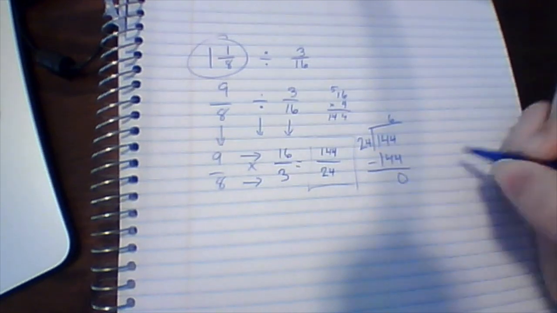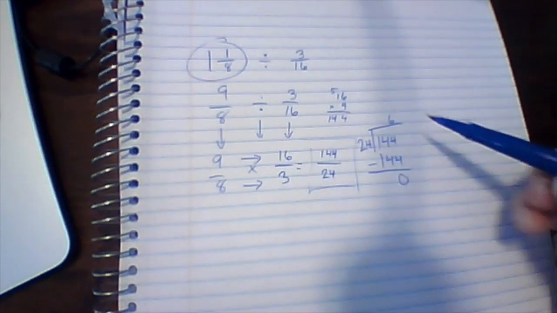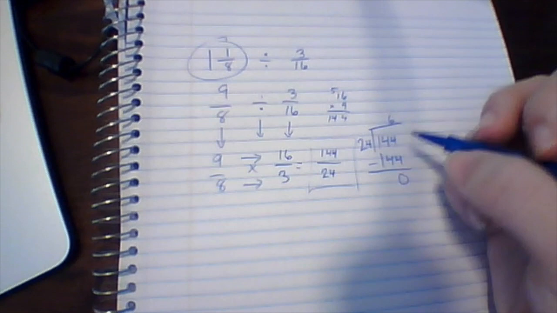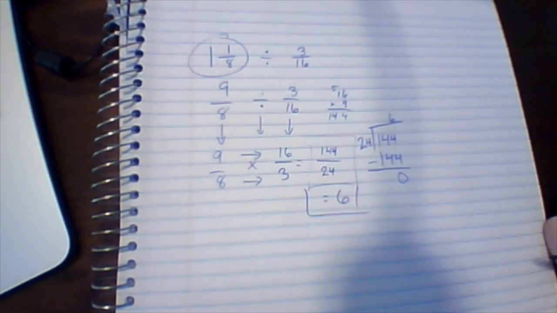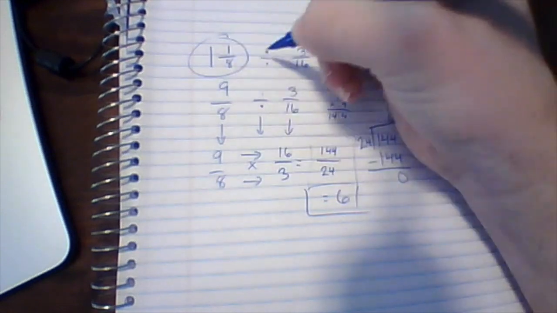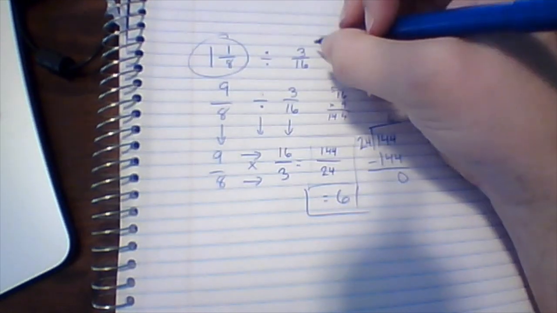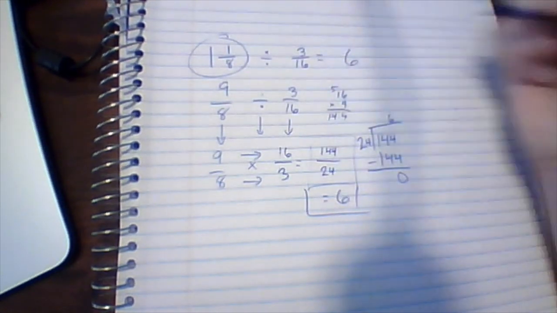Subtract that to give you 0, so you have a remainder of 0 altogether. That means that this is equal to 6, which means that 1 1/8 divided by 3/16 is also equal to 6.